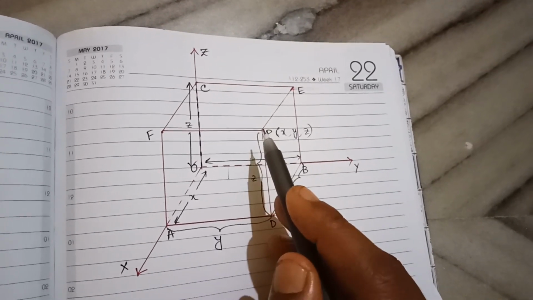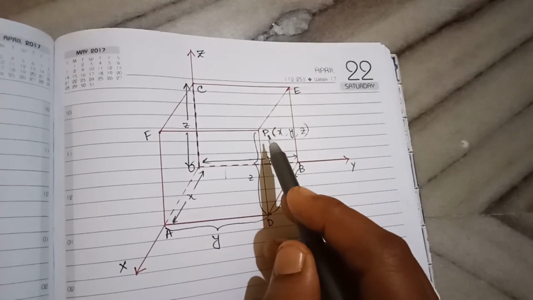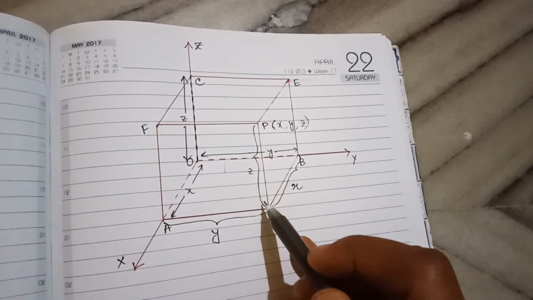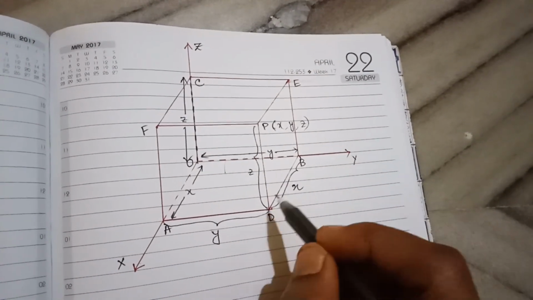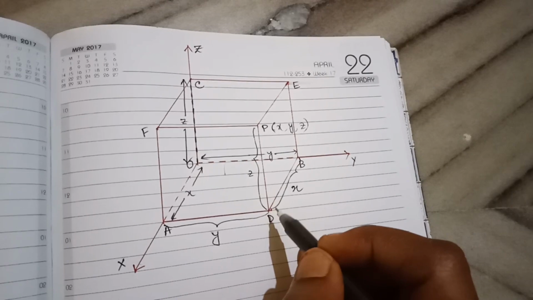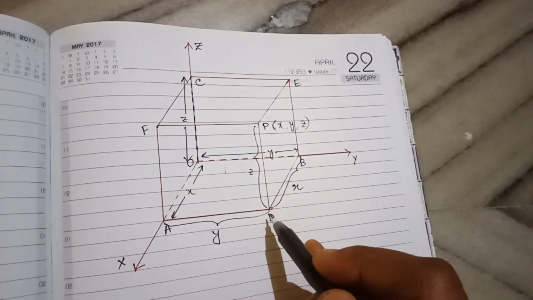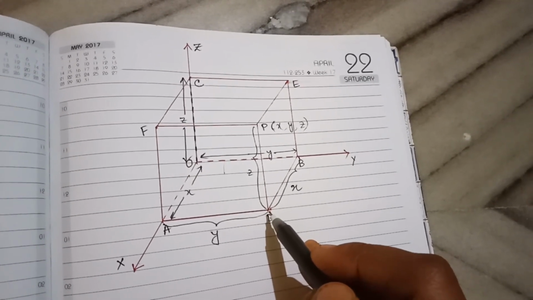Now from P, how will we actually find out its coordinates? From P we will first draw a perpendicular on the XOY plane, that means on the floor. From P we are drawing the perpendicular PD. Then we have got a point D on the XY plane.